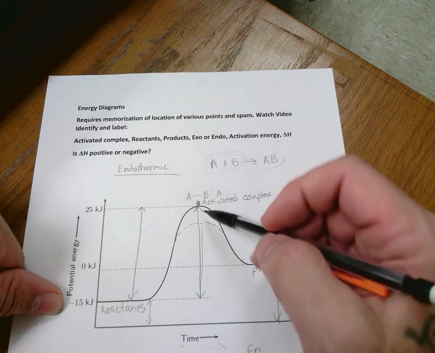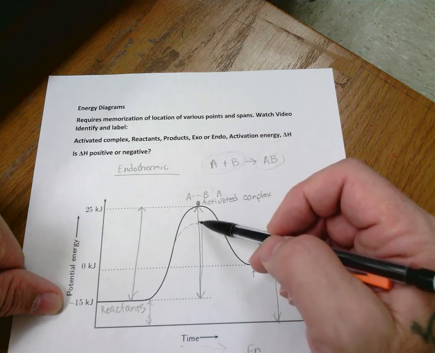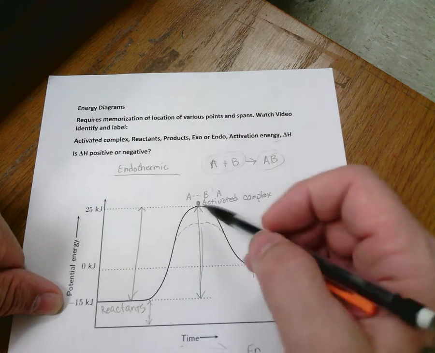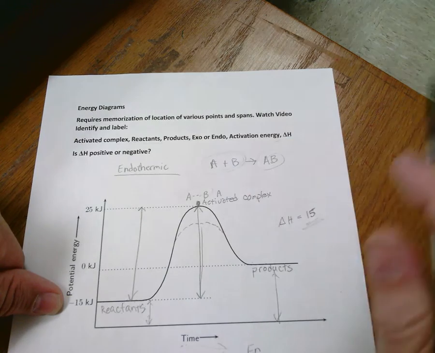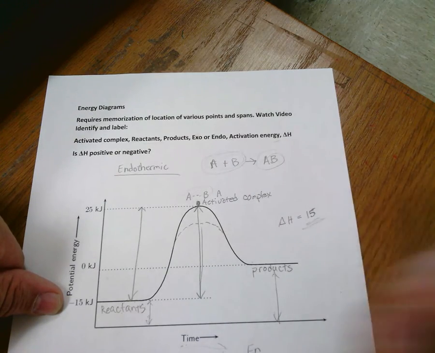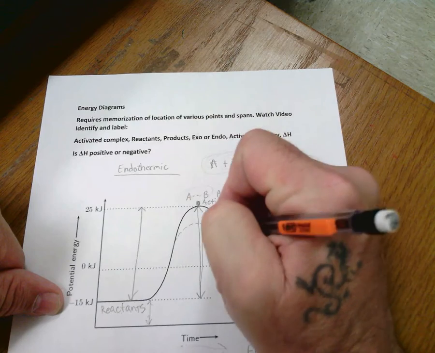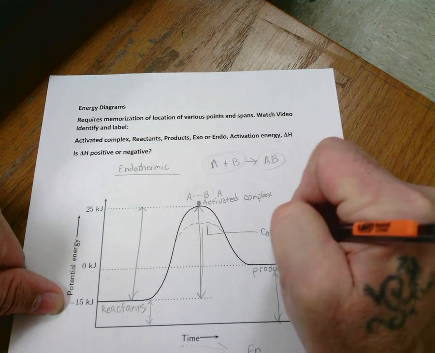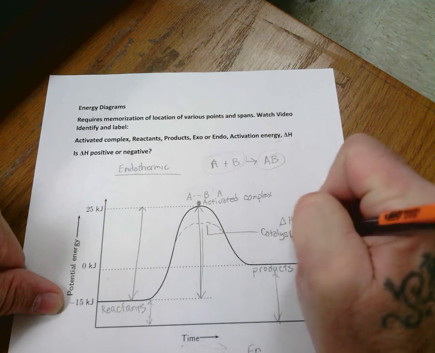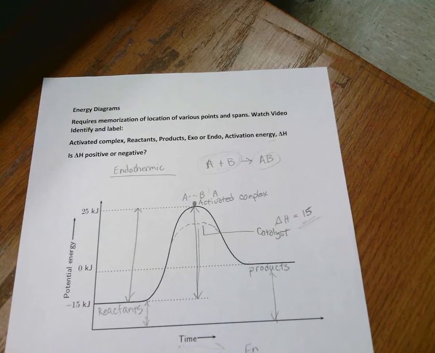The only thing that changes is this point here comes down. So the only thing that's going to change is any arrow that measures to the top of this hill. That's it. That's the only thing that's going to change about this reaction if I add a catalyst. I'm going to label this catalyst. Hopefully you'll watch the video and label that too.